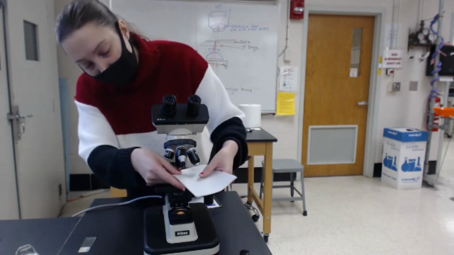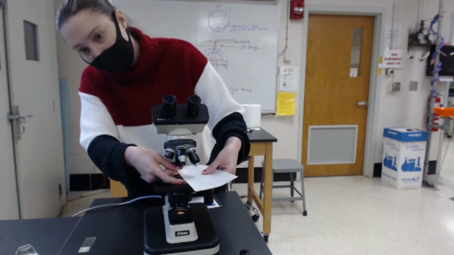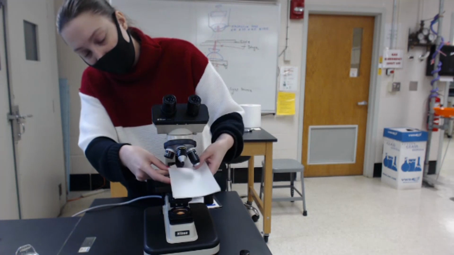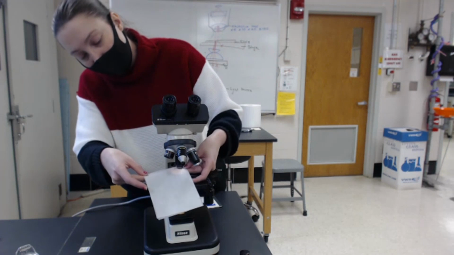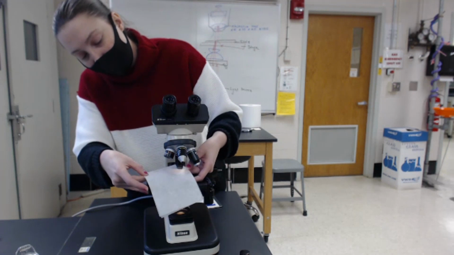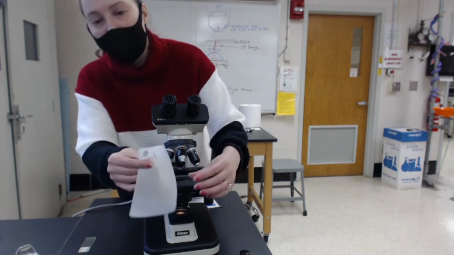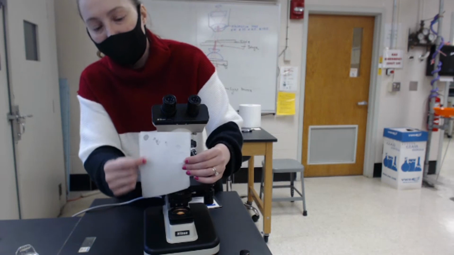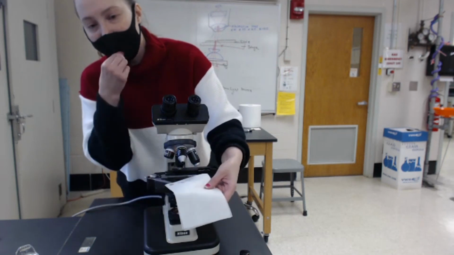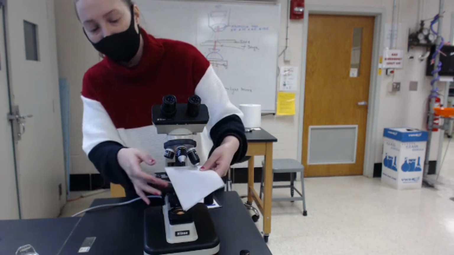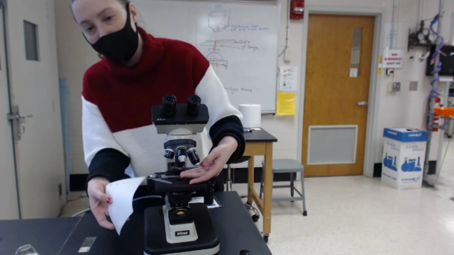When you're done using the lens, you're going to take this lens paper and gently dab the lens with it, and move it to a different direction until there are no more drops of oil transferring to the paper. You don't want to rub the lens, because again, you don't want to scratch it. So you're just going to gently dab it in a new location each time until the oil is gone.